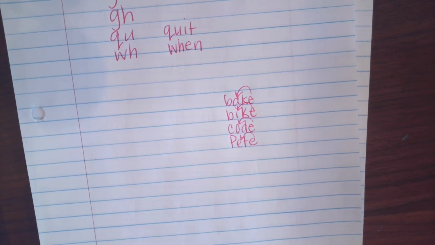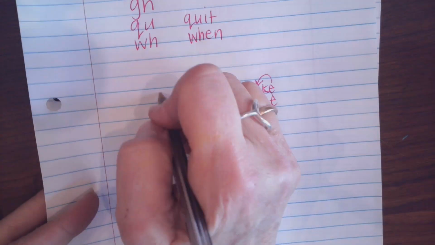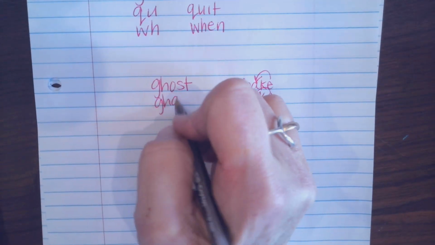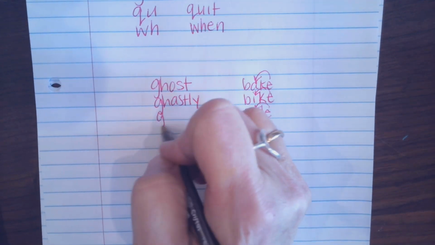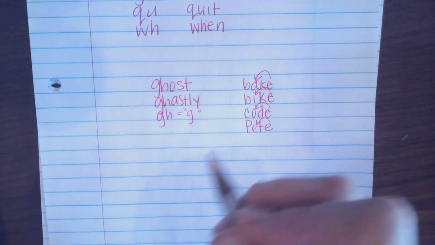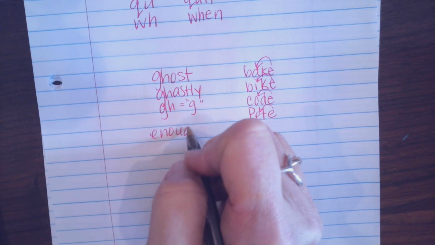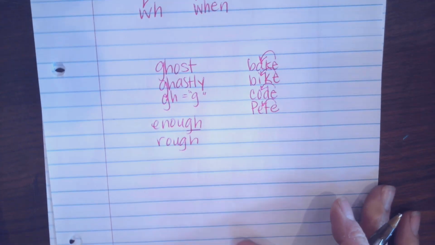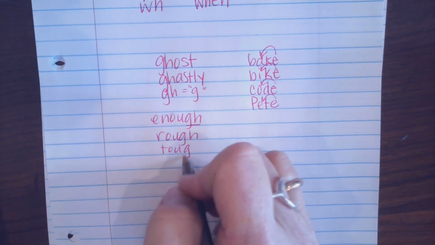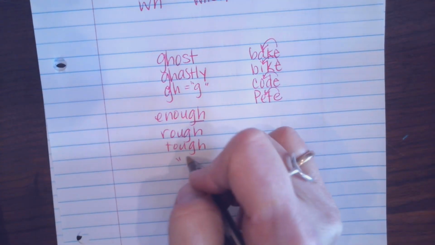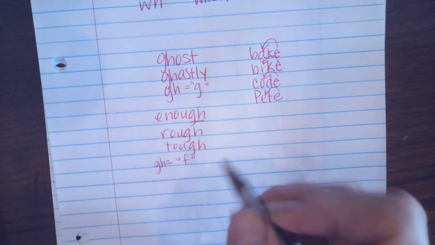Okay, so I'm just marking which ones we did. Now, GH makes G at the beginning of a word: ghost, ghastly. At the end of a word, it makes F, like enough, rough, tough. So GH can make G, and it can also make F if it's at the end of a word.